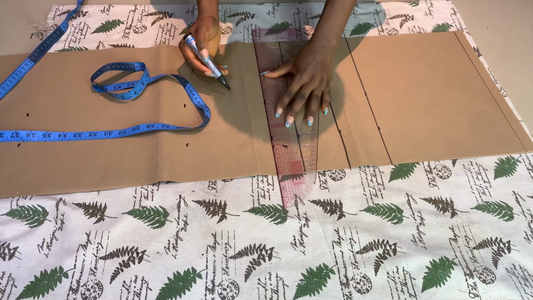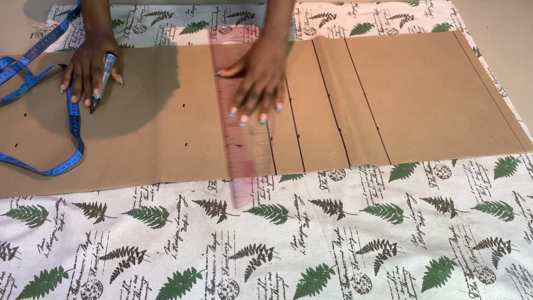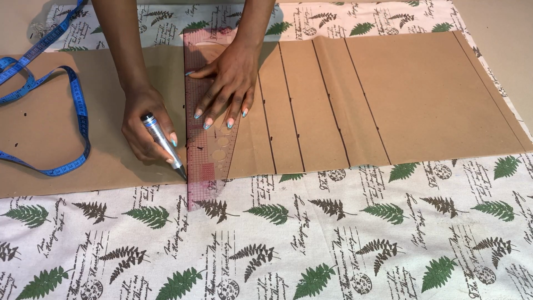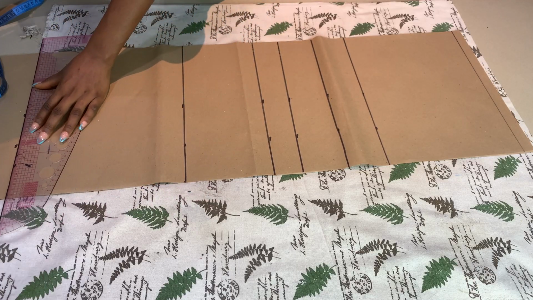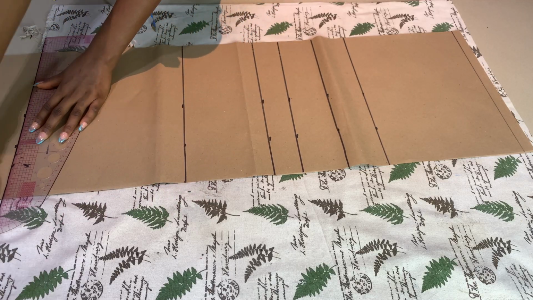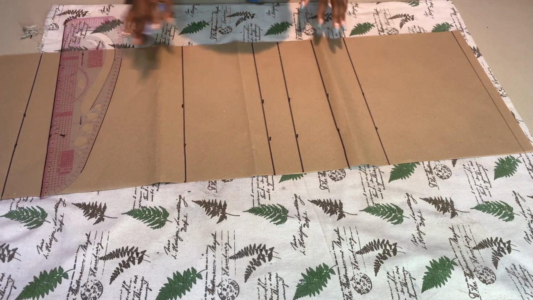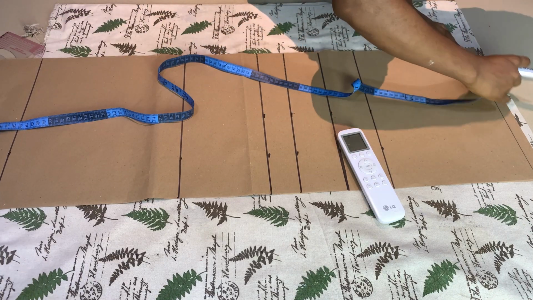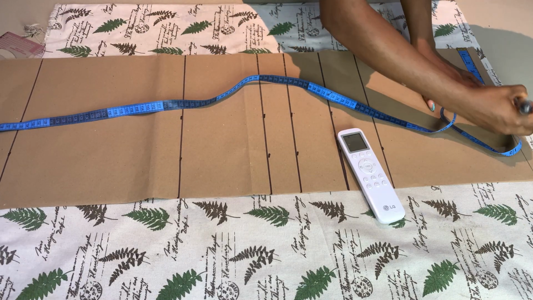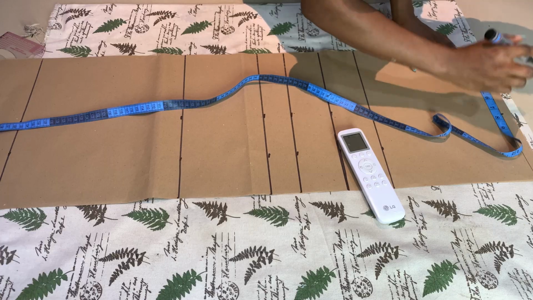I drew the points together: my bust line, my under bust, my waist, then 2 inches after my waistline, and then my hip line and the length of the dress. Then I took my shoulder measurement, which is 7.5.